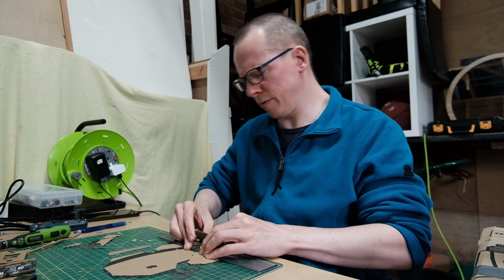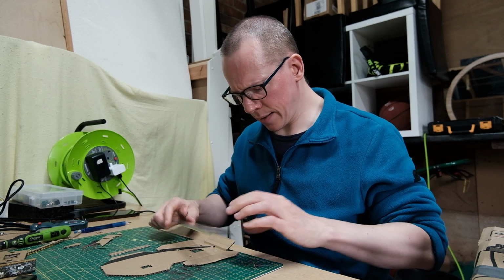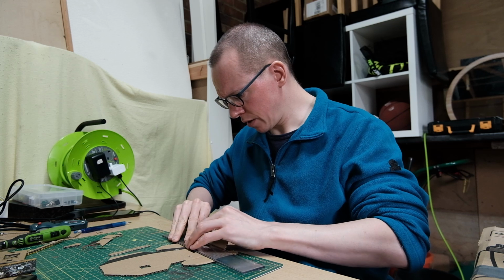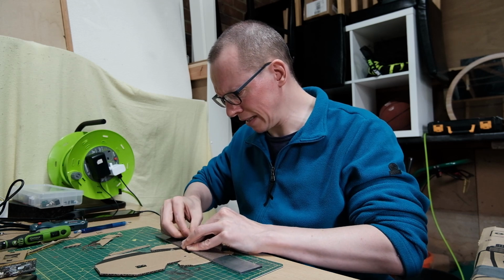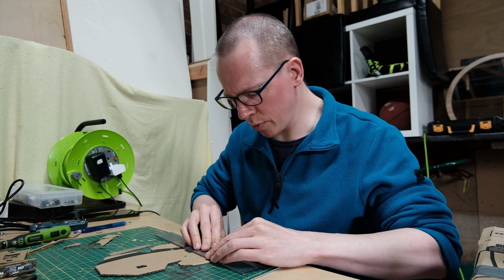You know, with the ruler, it's okay. The tabs. I'm going to do the tabs. The tabs are so small. I'm folding my main cardboard structure.